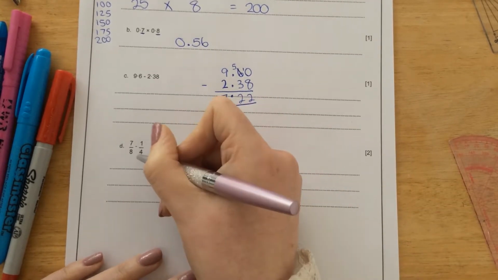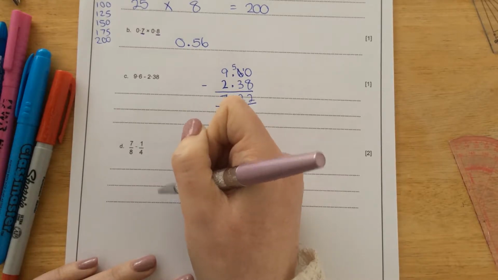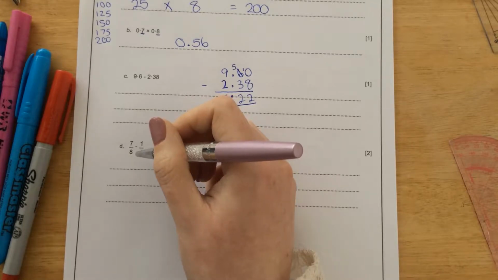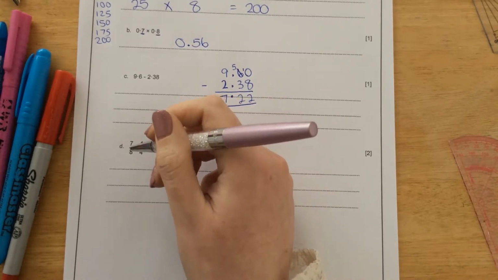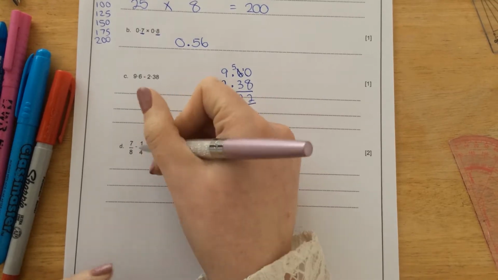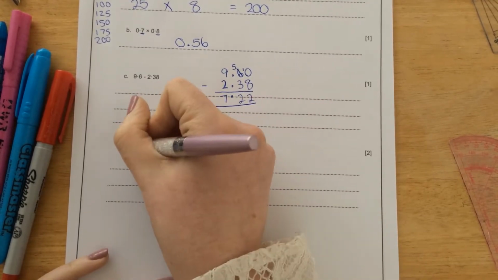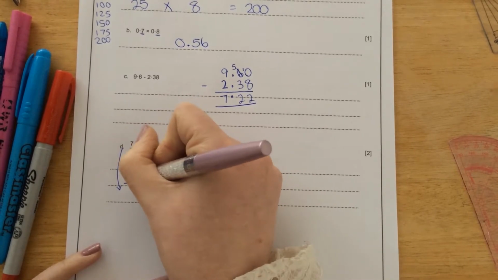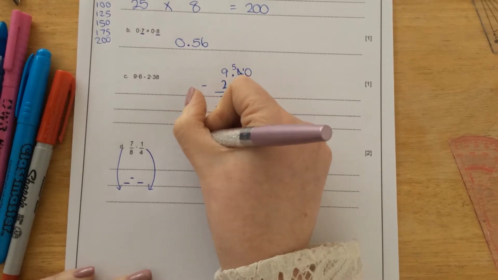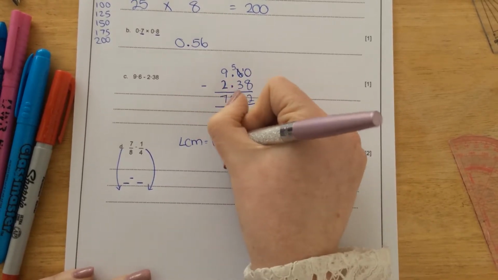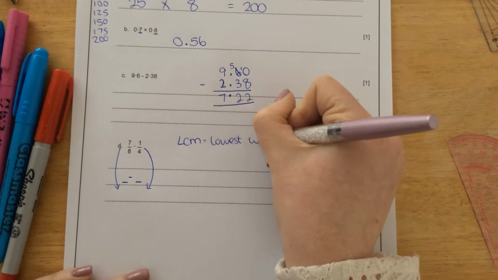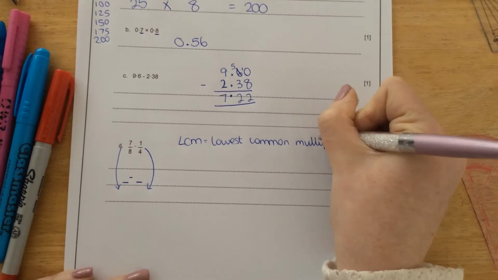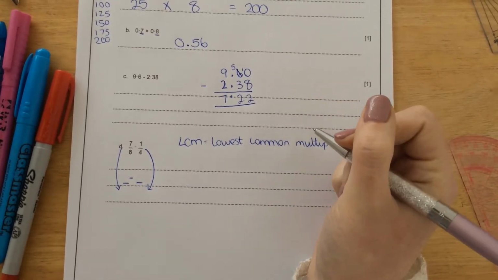Part D. This is subtracting fractions now. Now this is nice and easy when the bottom numbers are the same, but these 2 bottom numbers aren't the same, which means I've got to make them the same before I can continue with the question. So I'm going to draw my arrows, and I need to find a new bottom number for my fractions. So the bottom number has to be the lowest common multiple. So that's the smallest number in both of their times tables.